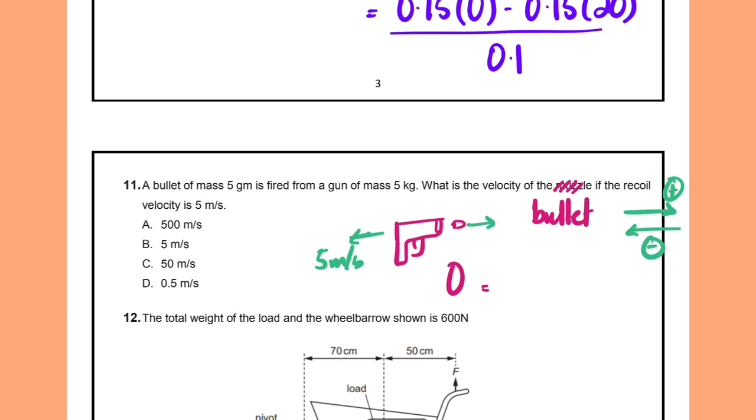Momentum after the collision is the momentum of the bullet plus the momentum of the gun. This is 5 grams, so 0.005. So this is the mass of the bullet, and its velocity is what we really need to find. And the mass of the gun is 5 kg.